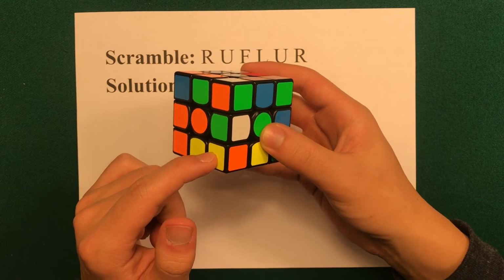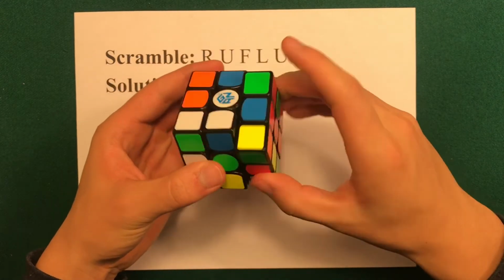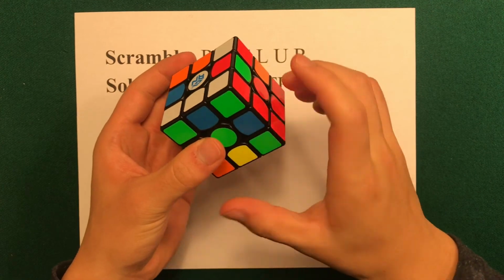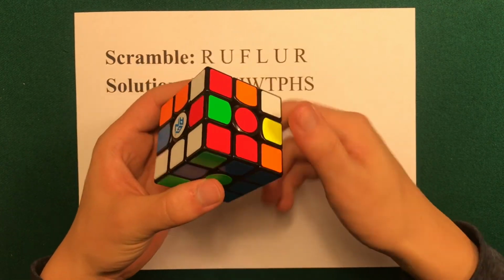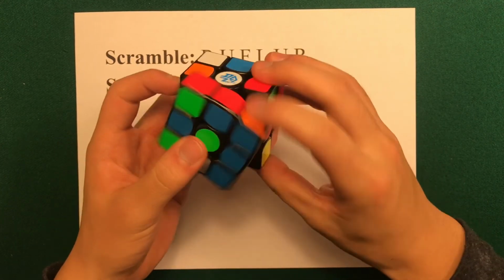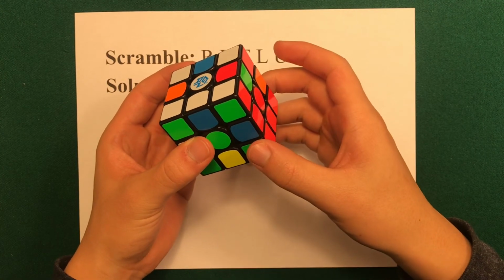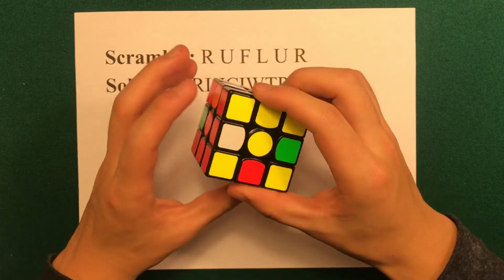In our case, our sequence will be H, followed by S. Now all of the corners in the cube are solved.